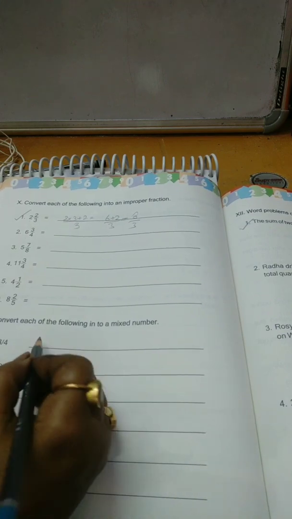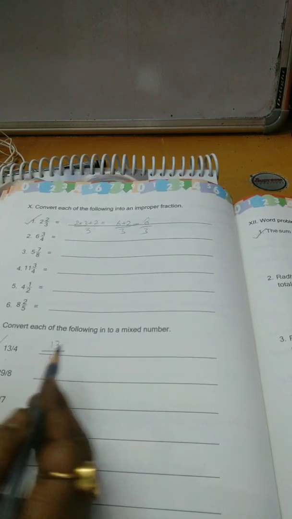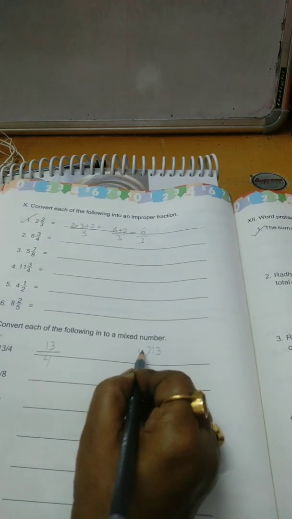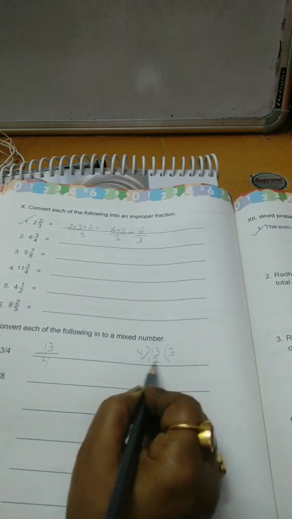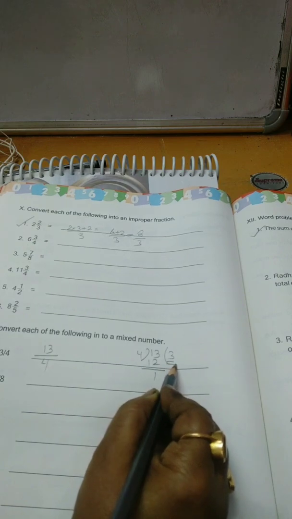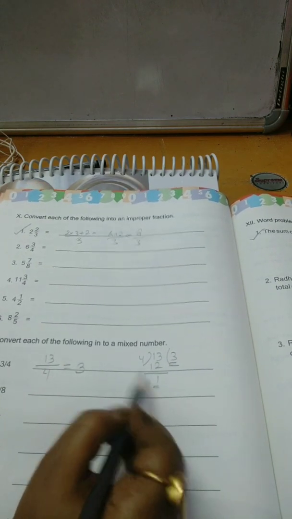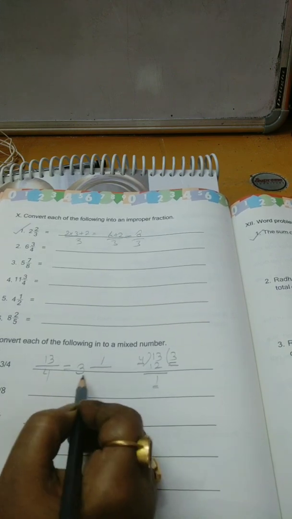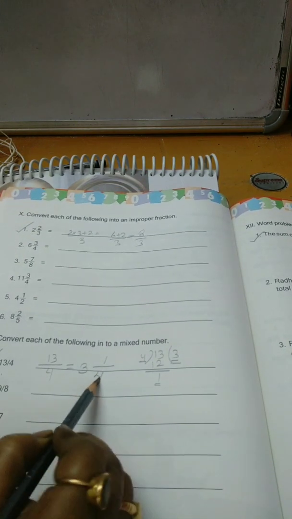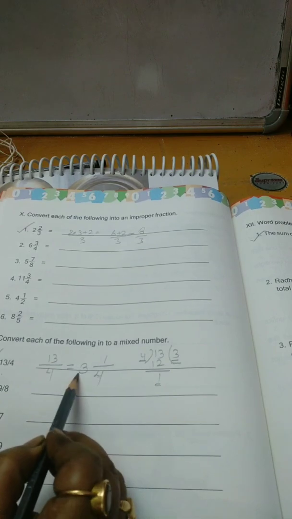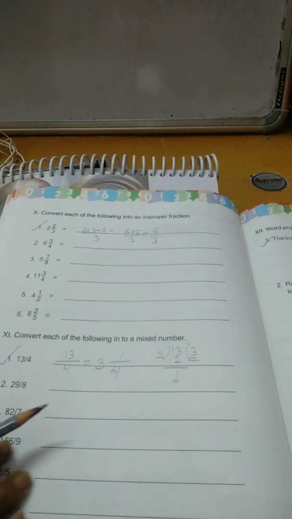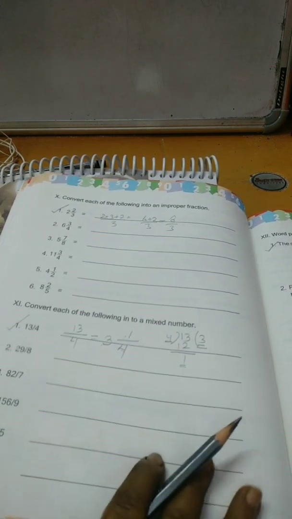Now convert each of the following into mixed number. Here an improper fraction is given and we have to convert into mixed number. Now divide 13/4. How many times? 3 times. 12, remainder 1. So this quotient 3 becomes the whole number, this remainder becomes the numerator and the denominator remains the same. Now you can check also: 4 3s are 12 plus 1, 13/4. Like this we'll convert improper fraction into mixed fraction and mixed fraction into improper.